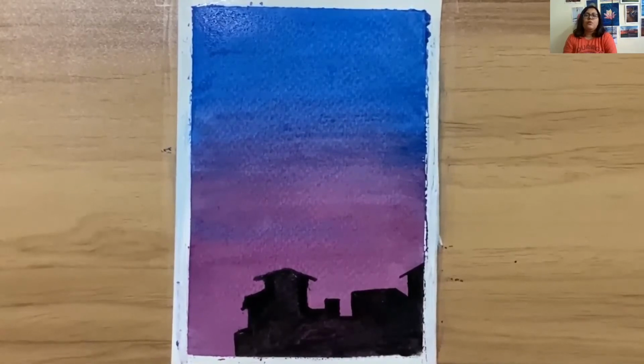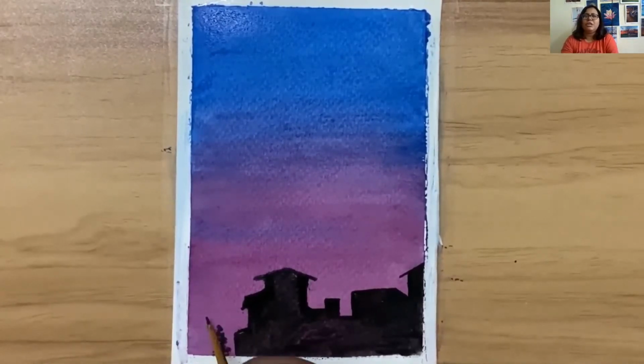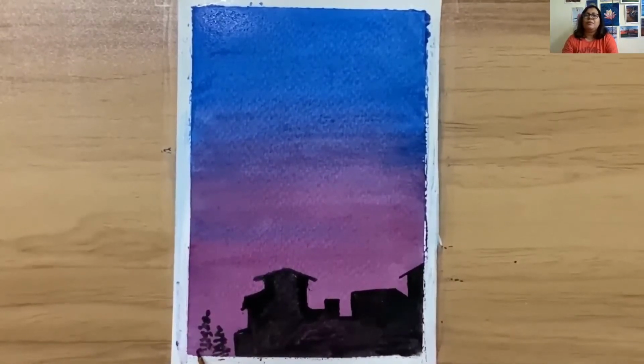Those of you who are good with the thin brush, who are confident with the thin brush, what you can do is you can add a little bit of trees in the side. Okay, using a thin brush, just add a few dots like this, and you can make some 2 or 3 trees like this in the side. It's not mandatory, it's just for decoration. Okay, if you do that, your painting will look better, will look prettier.